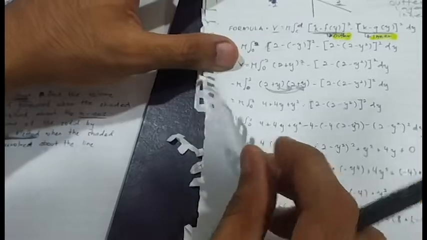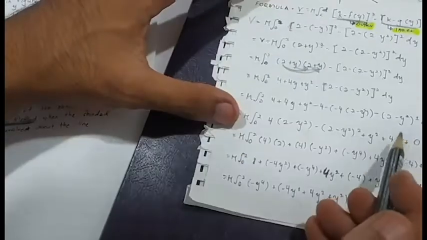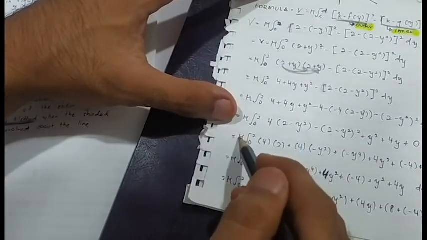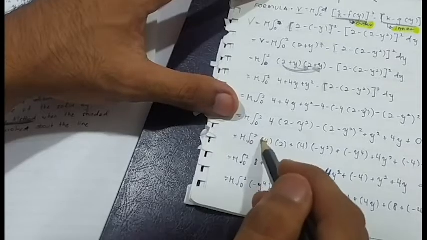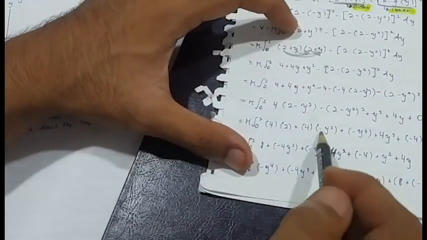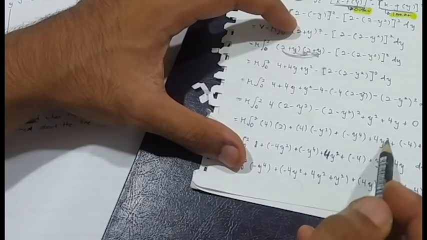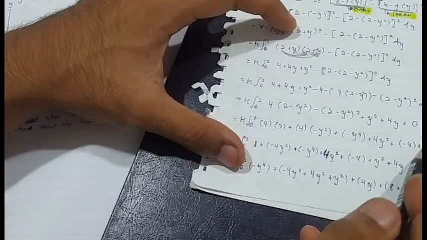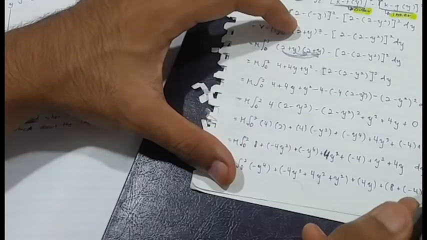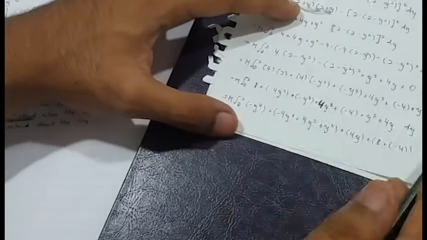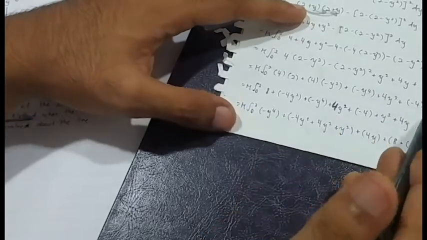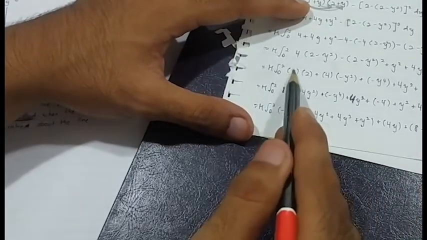Okay, so after that, we simplify it more. We get pi, integrate from 0 to 2, in bracket 4 times 2 plus 4 and then negative y squared plus negative y to the power of 4 plus 4y squared plus negative 4 plus y squared plus 4y dy. So it became much longer than before, right? Then we need to simplify it one last time.